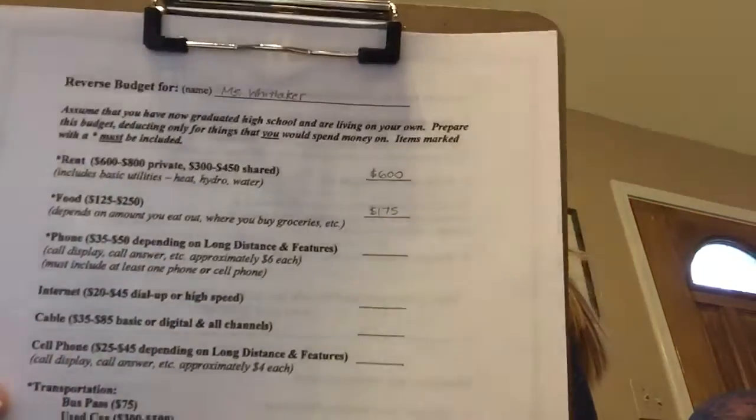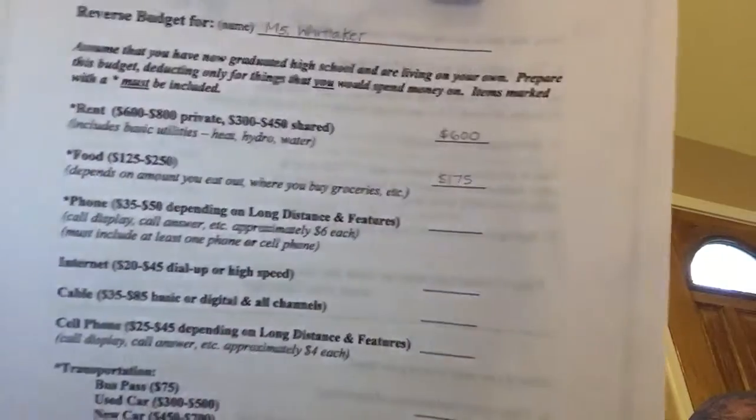I'm pretty basic. I like to cook my own food, so I'm not buying pre-prepared foods. A lot of the time I'm getting fresh vegetables, which aren't very expensive, and then I prepare them myself, so it cuts down on some of that cost. That's for the packaging and the preparing and all that stuff. So I went with $175. You choose the amount that's right for you.